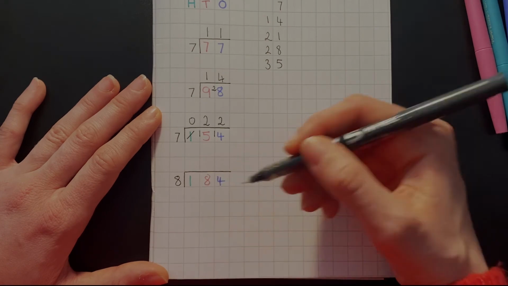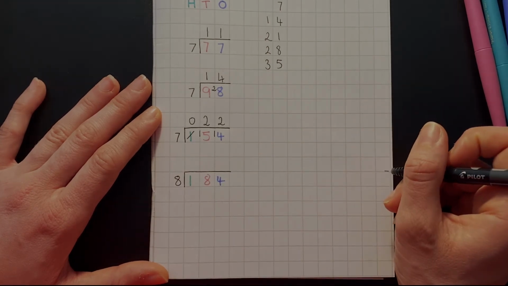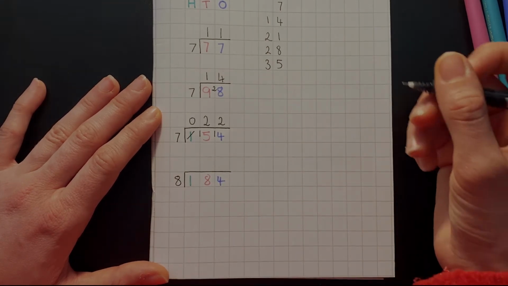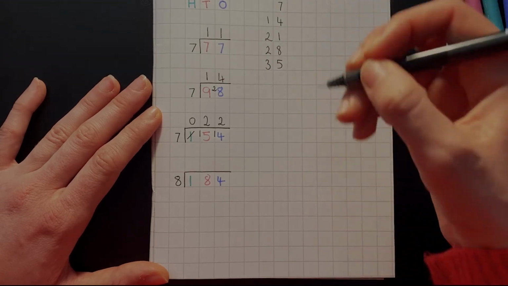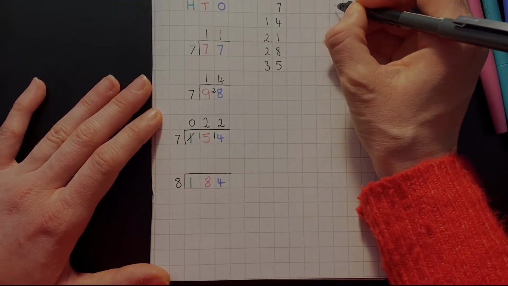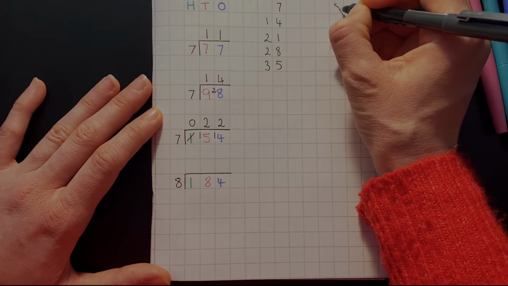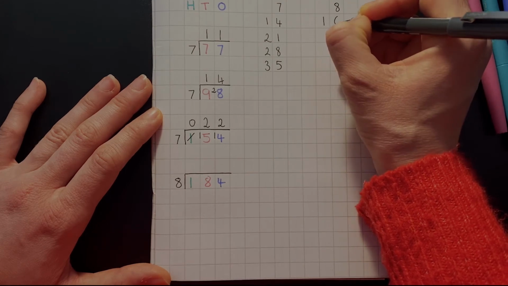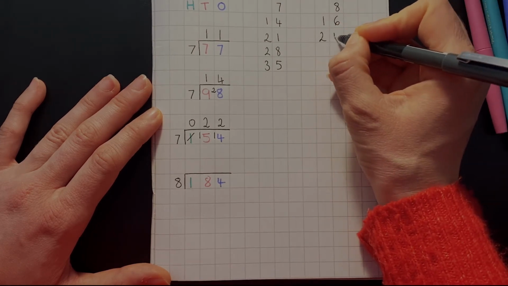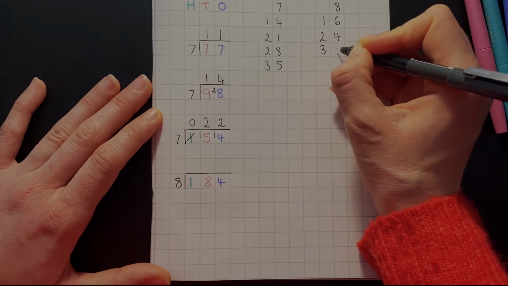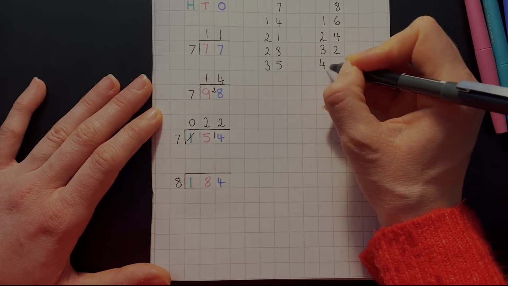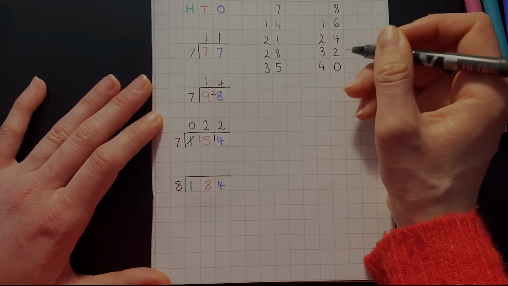Now, last question here is our 8 times table instead. So what might help you is if you write your 8 times table first of all. I'll write them over this side and we have 8, 16, 24, 32, 40. I'm going to stop there. We may need more, but we might not.